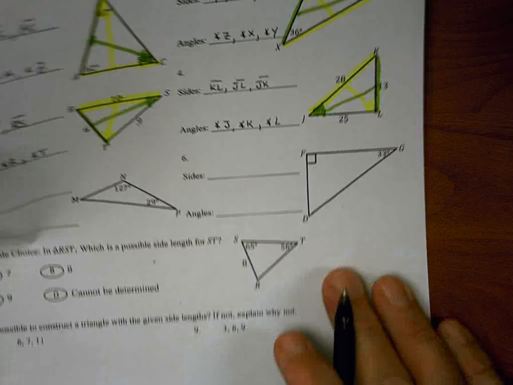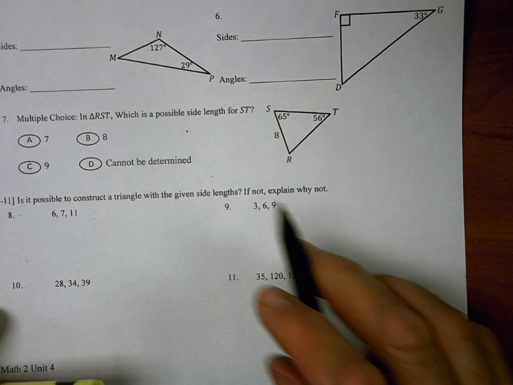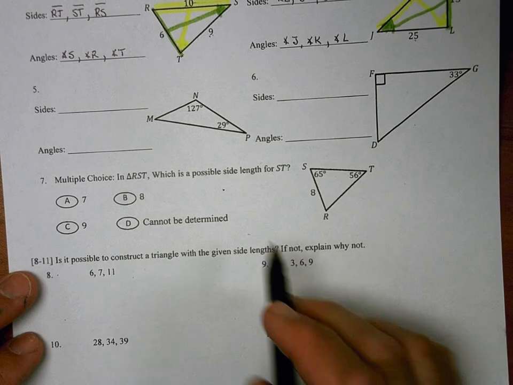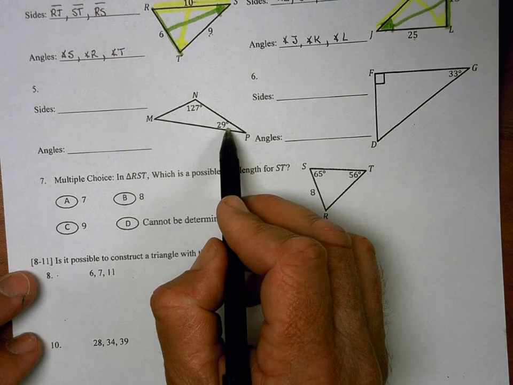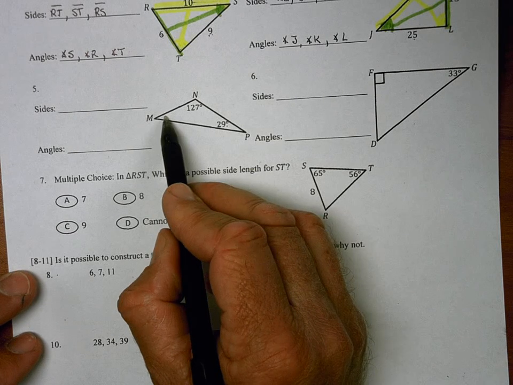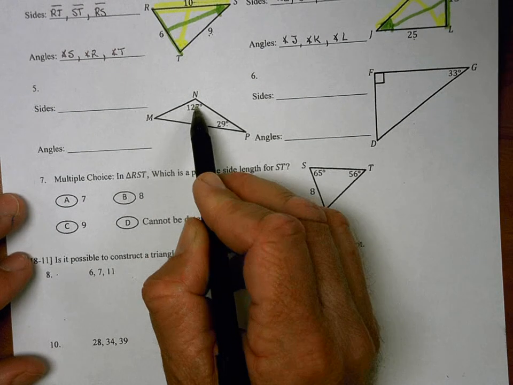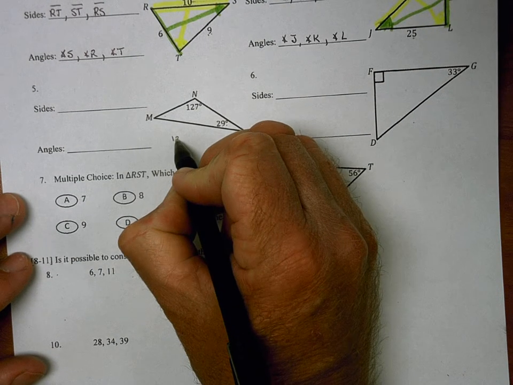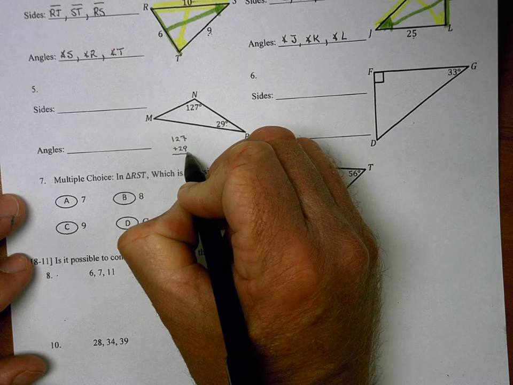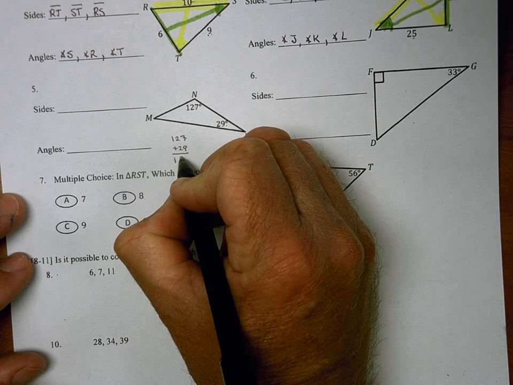Okay, number 5. Now in number 5 we have to do a little bit of math, because if you notice in number 5, first thing I want to do, because I'm given information about the angles, is I'm going to put the angles in order, but I'm missing angle M. So I'm going to have to take these two angles right here, 127 and 29, I'm going to add them up, and those add up to 156.